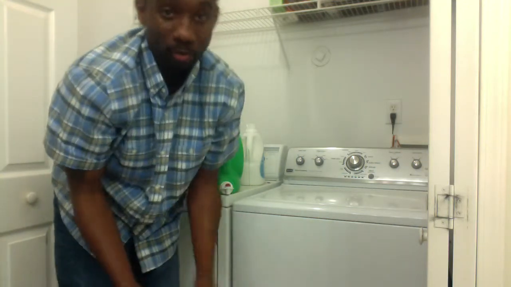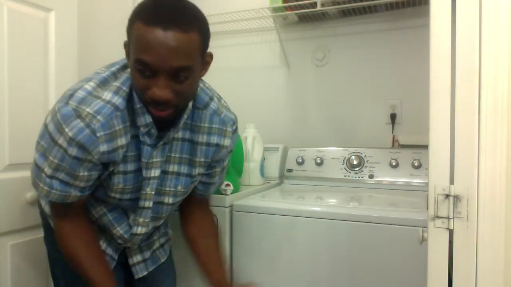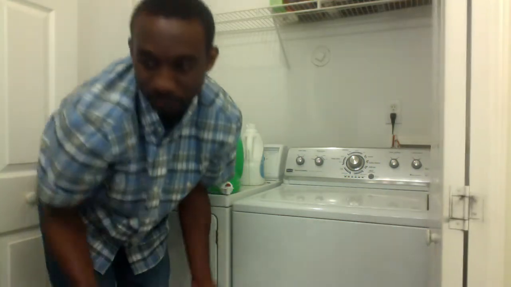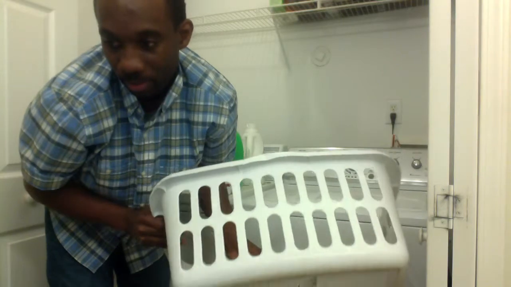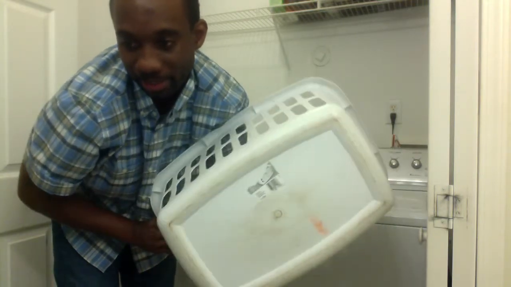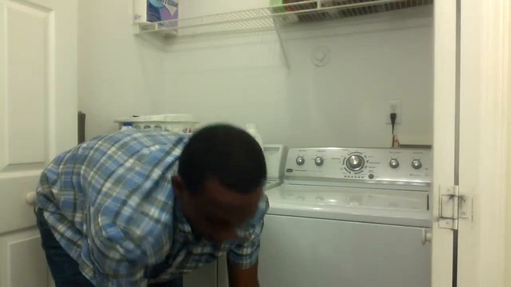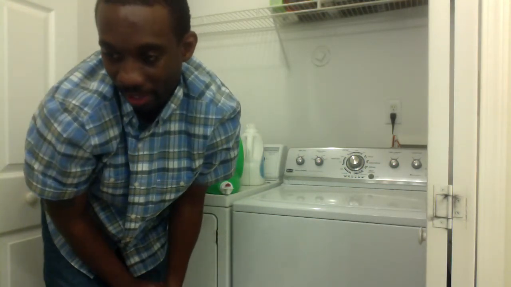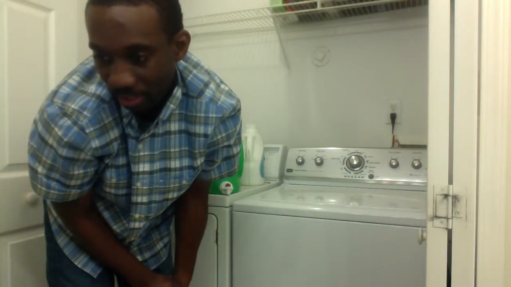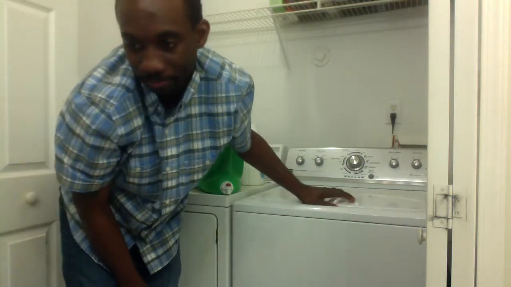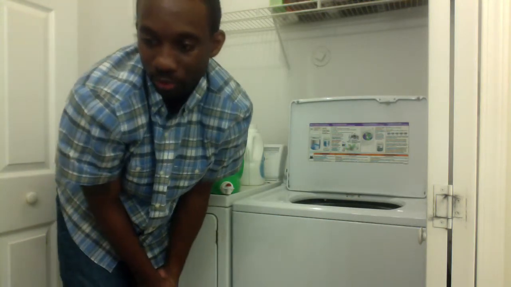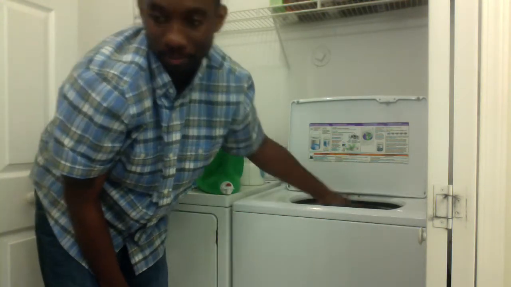And for the sake of time, we'll wait for it to complete. We'll pretend like it's completed. Action 11, grab laundry basket. Voila. Action 12, place laundry basket at base in front of washer machine. At the base of the washer machine. Action 13, open washer lid. Action 14, pull clothing from washer machine.